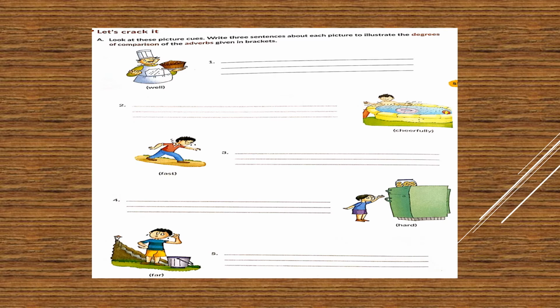So here is a cook with a cake and the word given in the bracket is well. So what sentences can be made? Let us say the baker's name is Harry. Harry baked the cake well this time. Harry bakes cakes better than other cooks, or other chefs or bakers, you can say. And Harry bakes cakes best when he has had a good night's sleep.